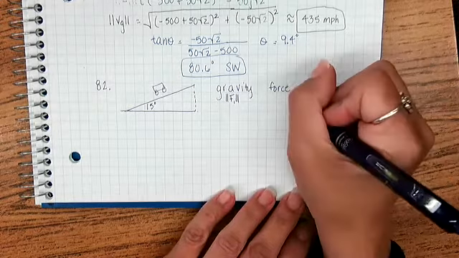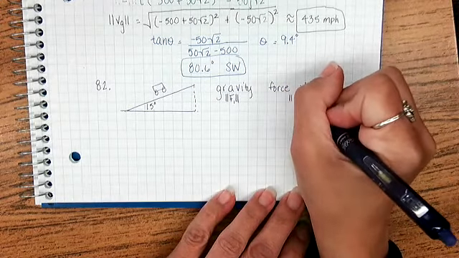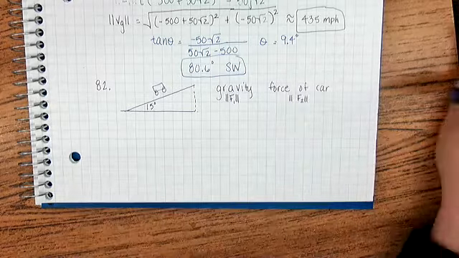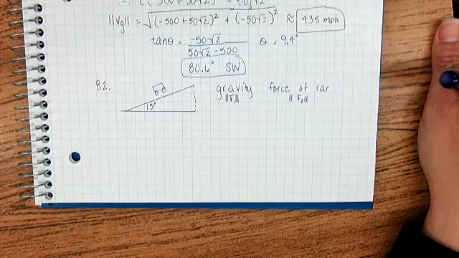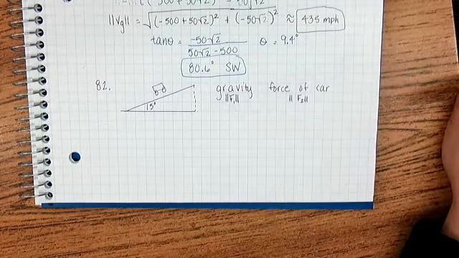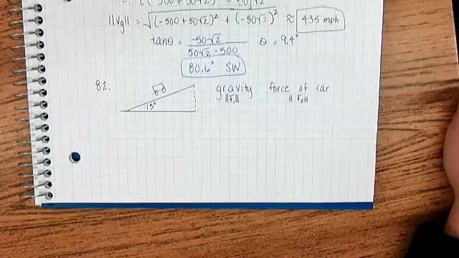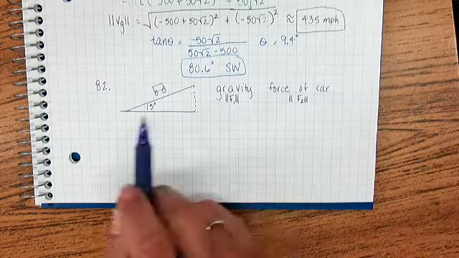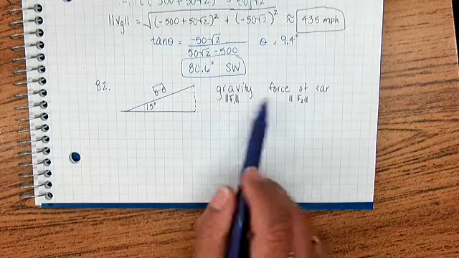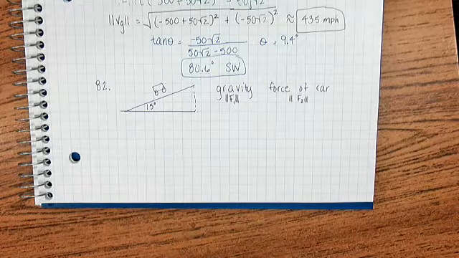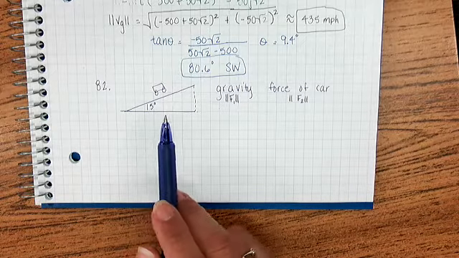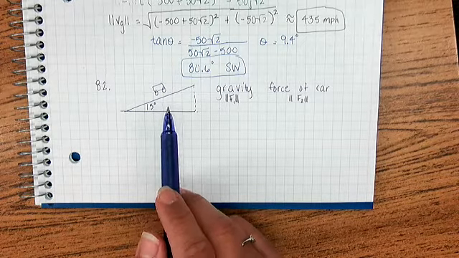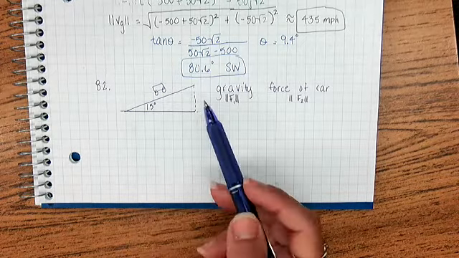And then the force of the car, remember that means magnitude, the length of the vector. Well, I have an F1 and I have an F2 and I have this angle here. So it'd be very helpful if I could label my picture. So gravity is what's going to be pushing the car backwards.